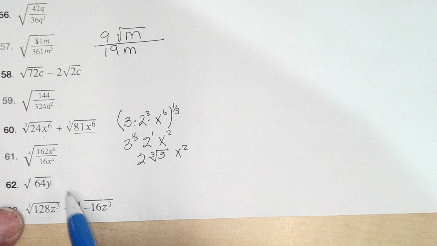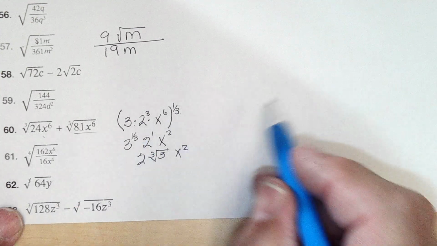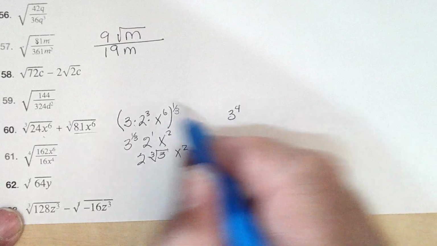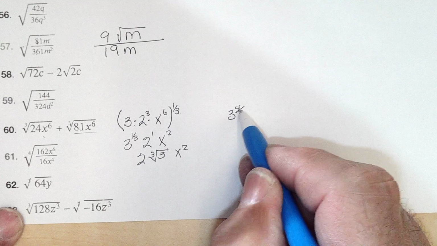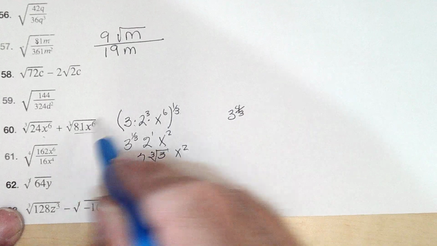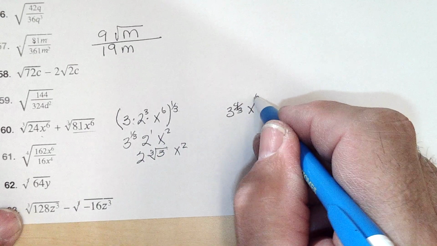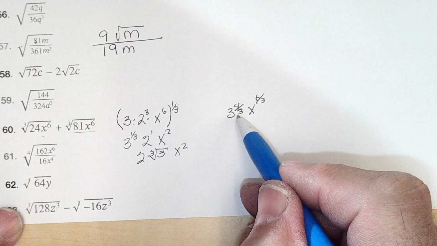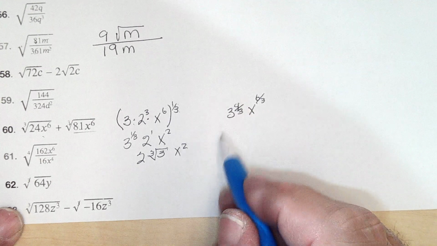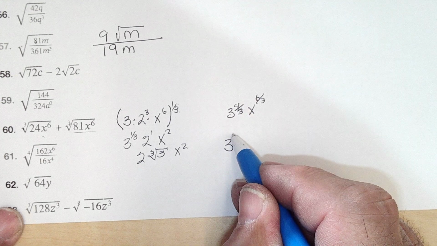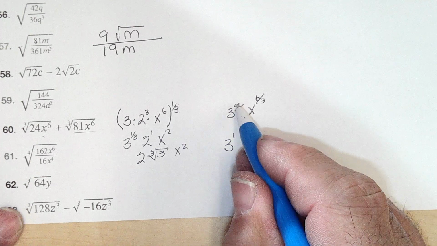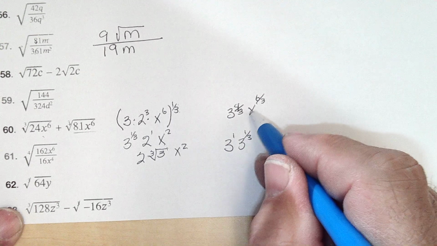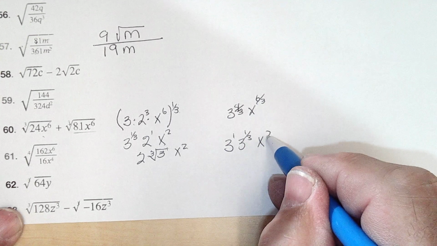Now we got to do the second part here. 81 is 3 to the 4th times 1/3 is 4/3. x to the 6th times 1/3. And so we get 3 to the 1 and 1/3. 4/3 is 1 and 1/3. x to the 2.